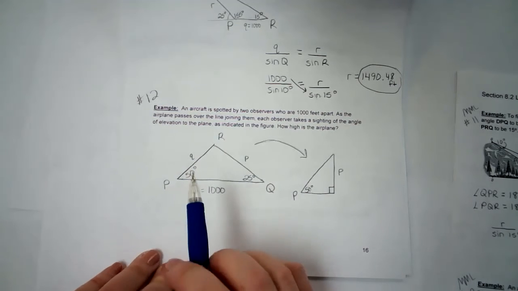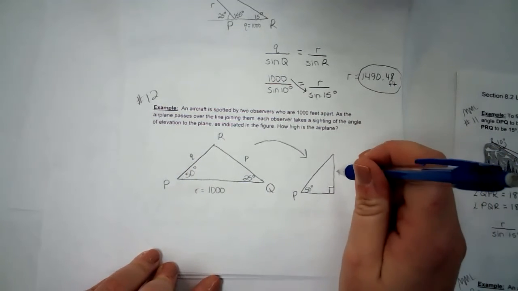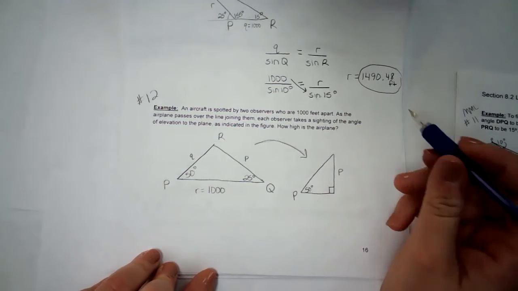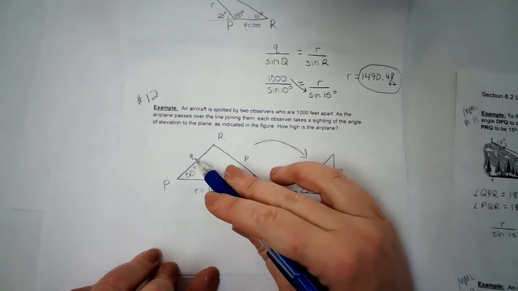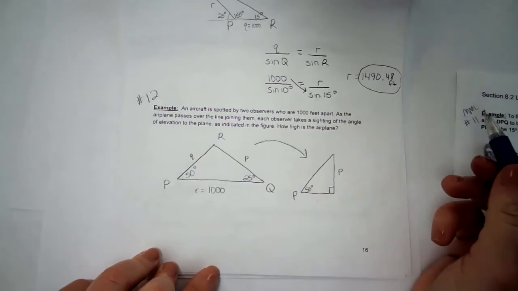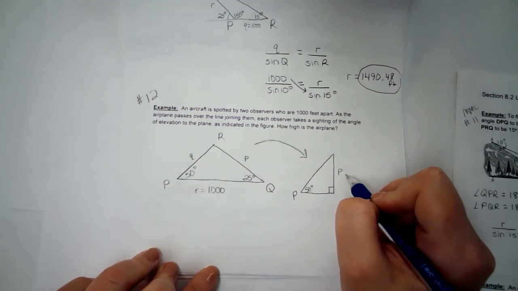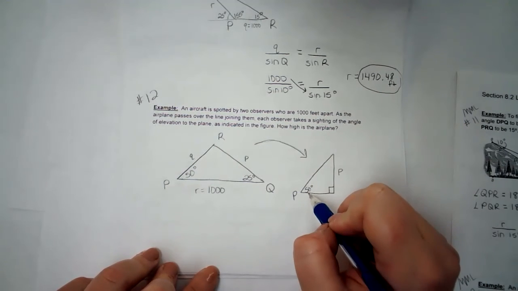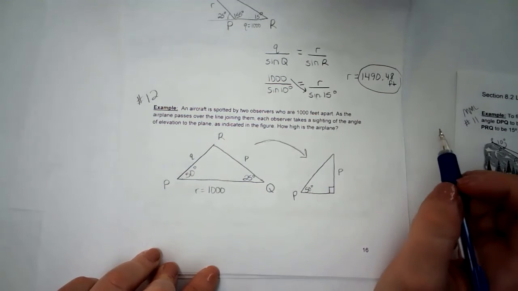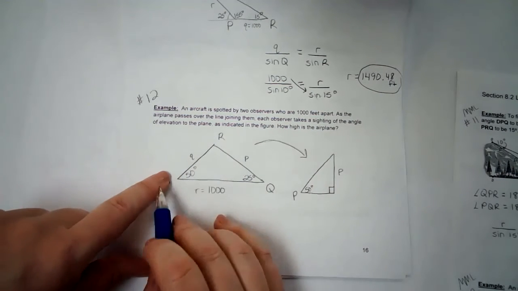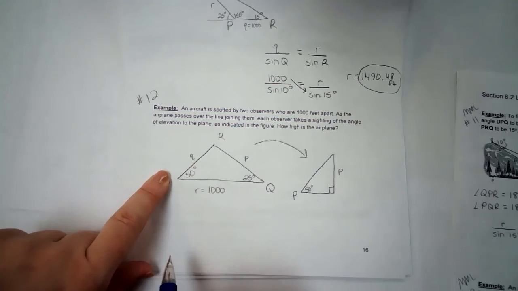So if I'm trying to find this side, I'm going to need to find this side over here. If I could find Q, then I could do opposite over hypotenuse. I could take the sine of 50, because it's a right triangle, so I can use SOHCAHTOA. So I want to come back over here to my giant triangle and find Q.